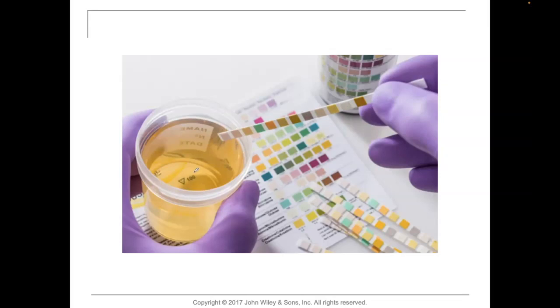We'll dip it inside and either manually inspect it to the key, or they'll run it through a little computer that will spit out a print up of everything that it's looking for.